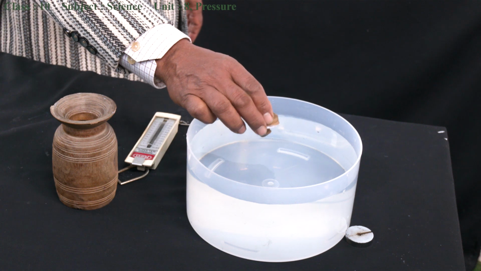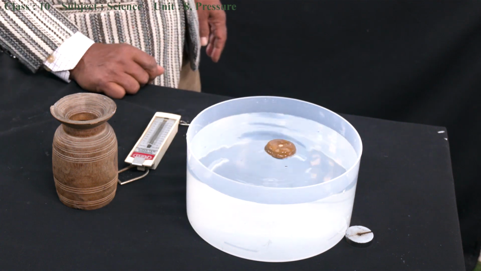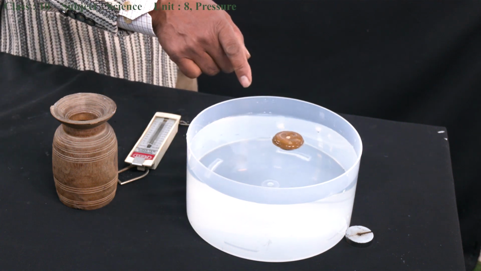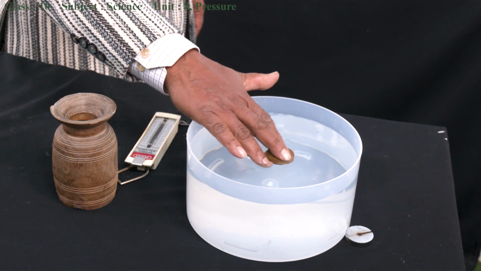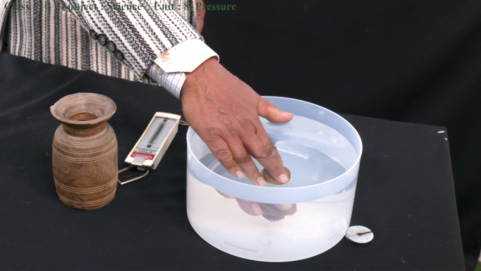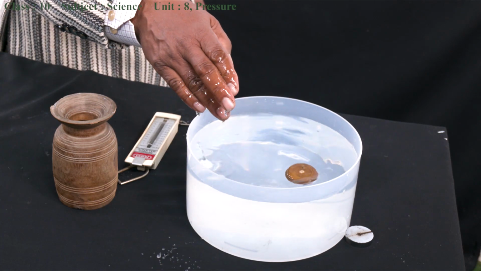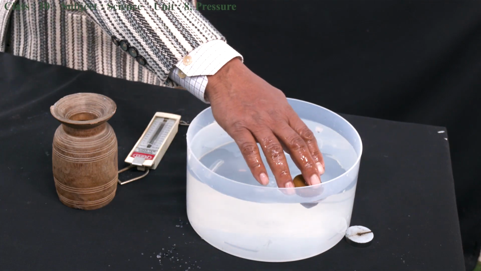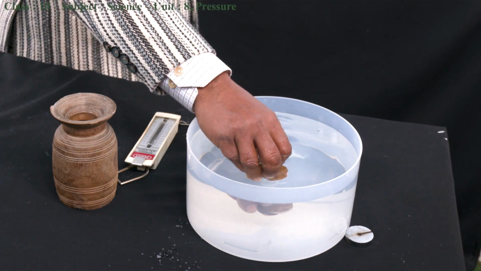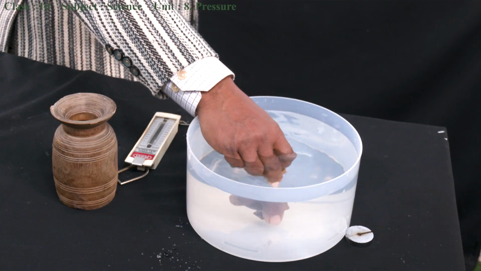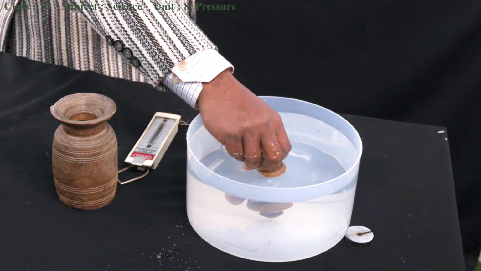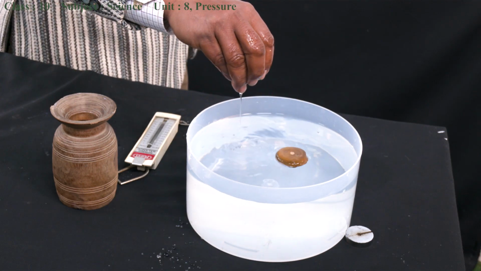When we put this lid of Theki in this water, what is seen? It is floating. If I press it down, then it goes down because I am applying force. But when I release my hand, it comes up. What does it mean? It means water is pushing it upward. By force, it can be pressed to the bottom of the water, but again it comes to the surface.